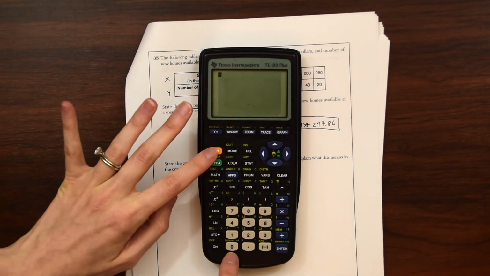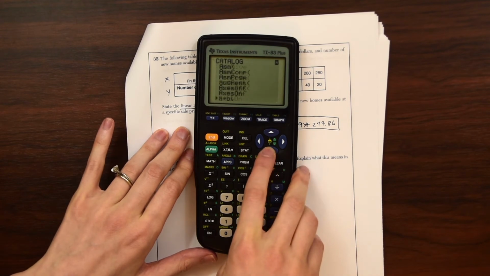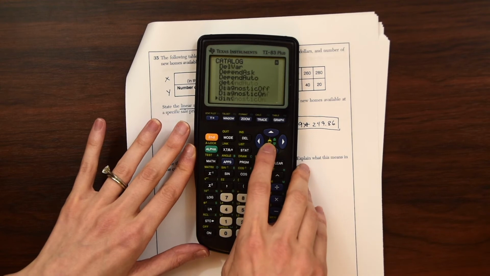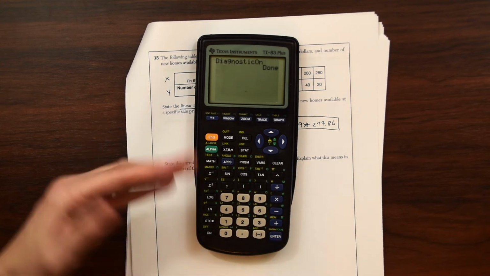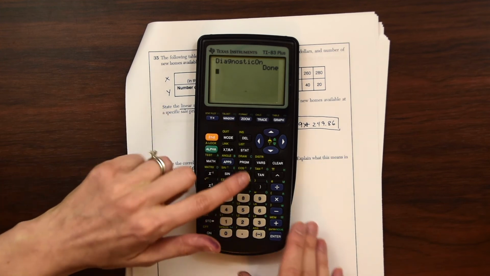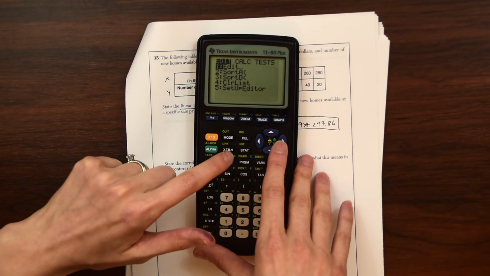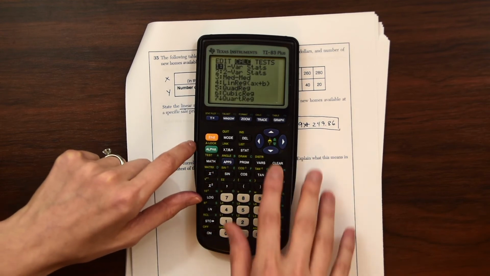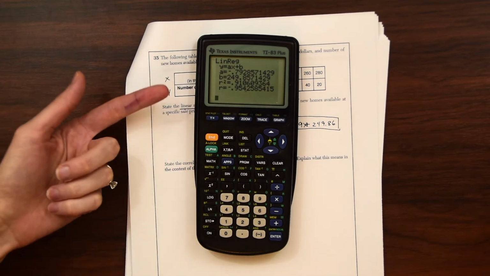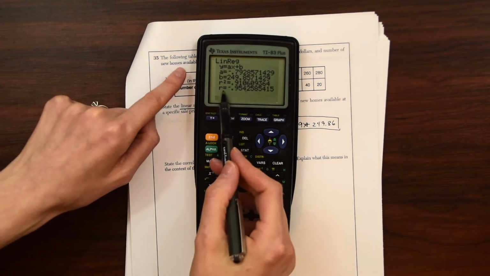So we go to second, 0, then all the way down to diagnostic on. Enter, enter. Then we find the correlation coefficient the exact same way: Stat, Calc, down to linear regression, enter, and we get the correlation coefficient, which is represented by this letter R here.